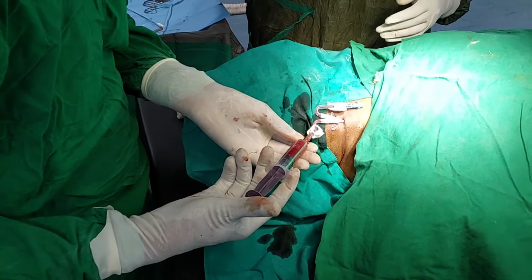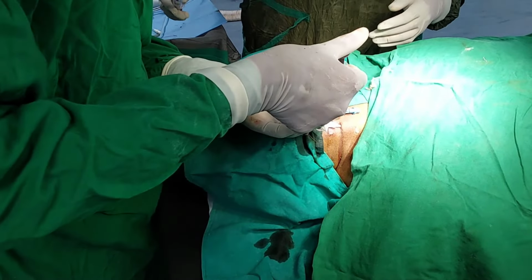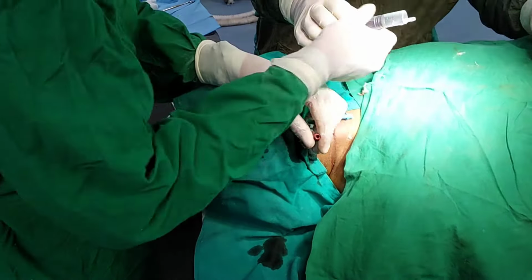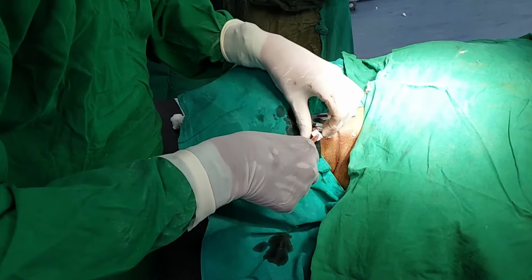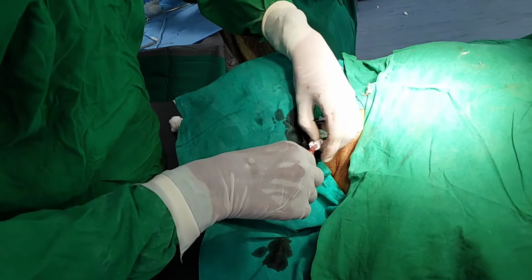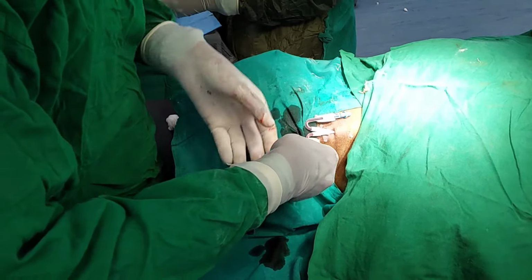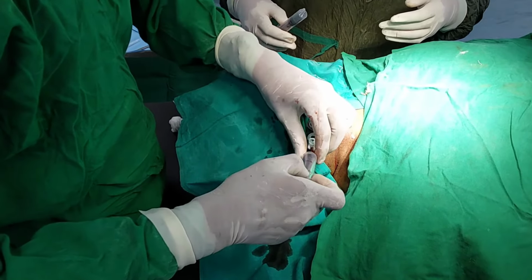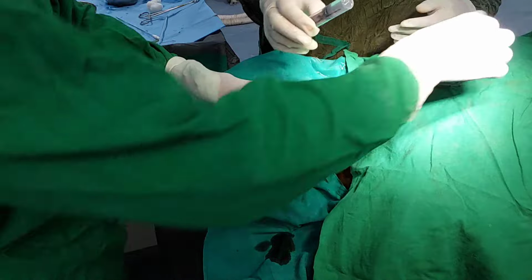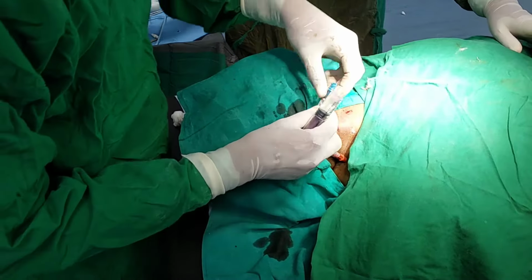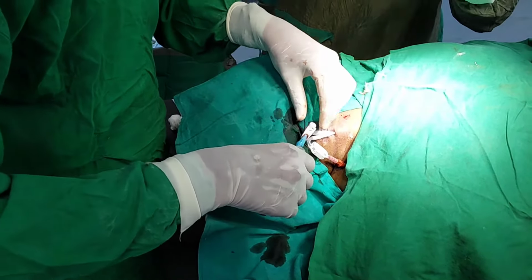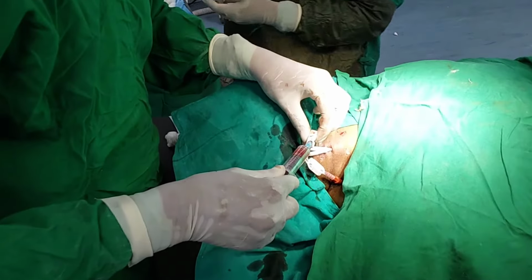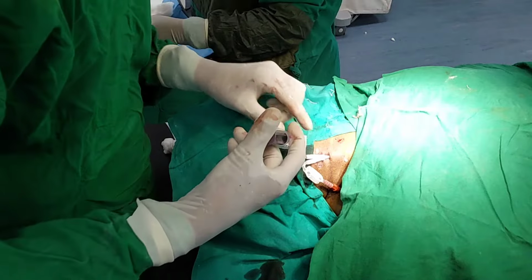And always remember, push the normal saline in a vertical manner so that air will not go inside the lumen. While aspirating, you can aspirate in a horizontal position, but while pushing it should be in a vertical manner, and never push the solution completely, so air will not go inside. It will remain in the syringe. See, this blue color lumen is also patent.